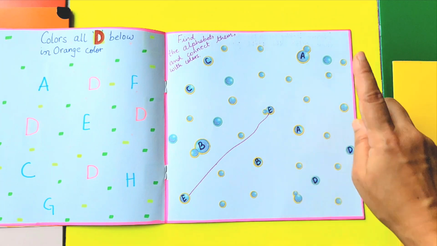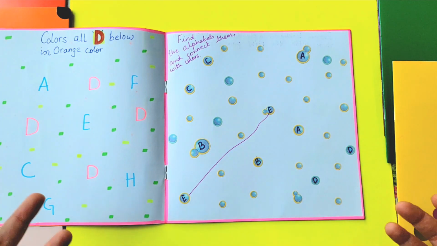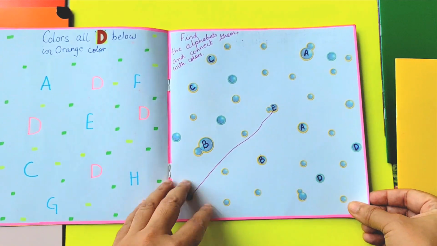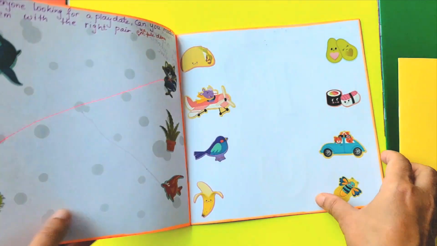So they're not very far from each other for a reason, because it's the first time the child is doing an activity like this. Easy for them to connect and feel happy of finishing the activity.